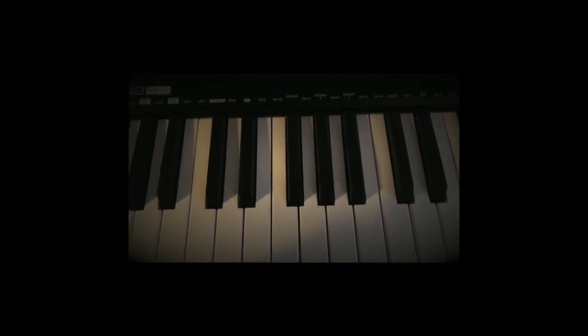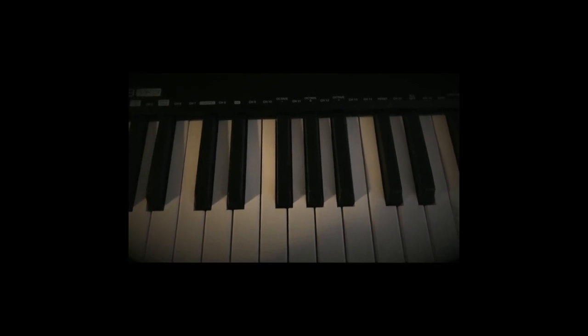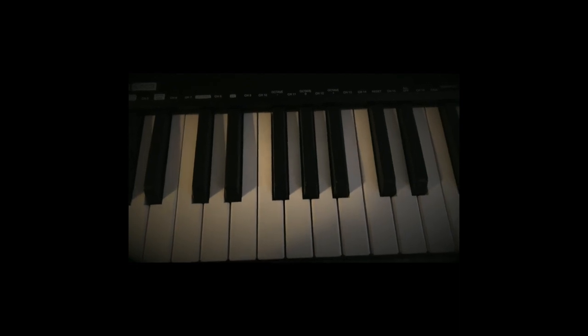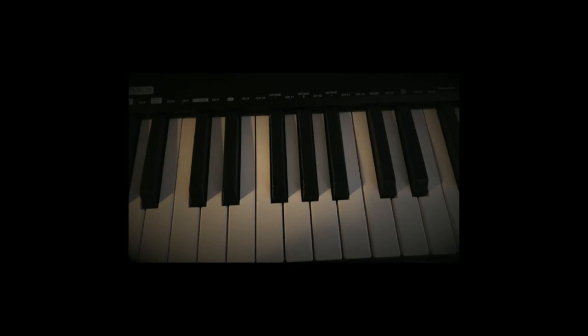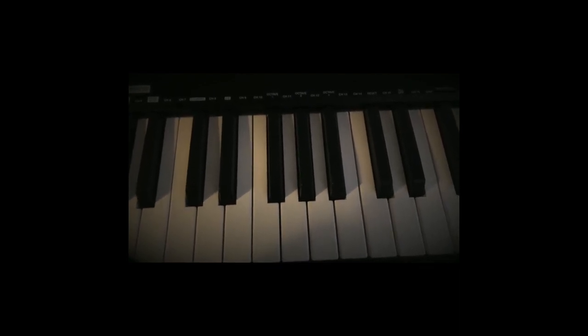This is fun, and I'm going to introduce a new term. I made the decision to use this term because it just really identifies what we're talking about. Here's the term: triad, T-R-I-A-D, triad.